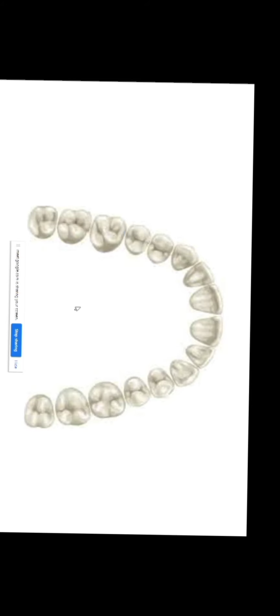Name the surface now of this tooth number 16. What surface is that? Distal. Palatal, why palatal and not lingual? Because it's facing the palate. Okay, correct. Lingual is for the tongue. What about labial? It's not facing the anterior, it's a posterior tooth.